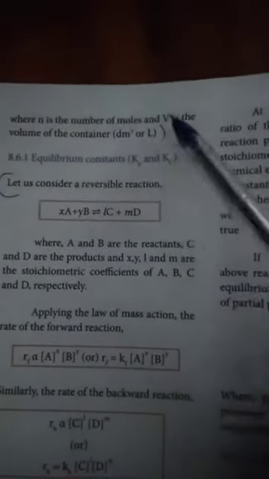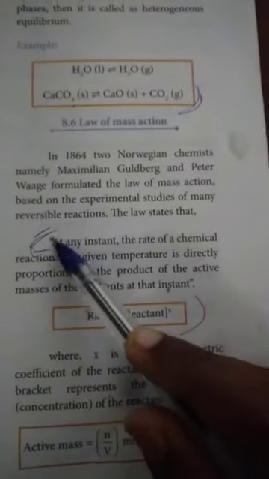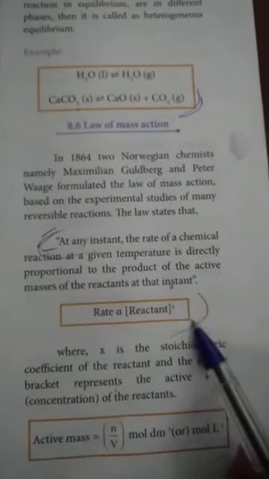Then next, page number 6. Just explain this n and V. n is the number of moles, V is the volume of the container, in decimeter cube or liter. Understand? So note the answer till this liter. If State law of mass action is a 2 mark question, this is enough: from at any instant till rate is proportional to [reactant]^x. If it is a 3 mark question, write from at any instant till page number 6, till this liter.